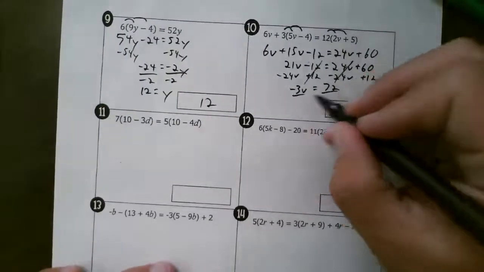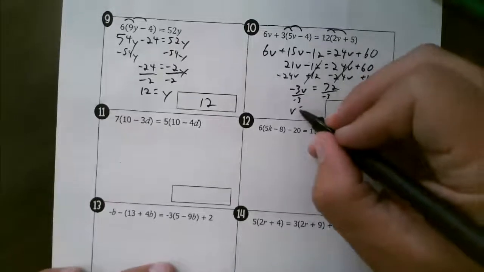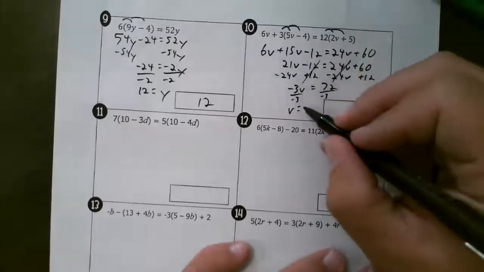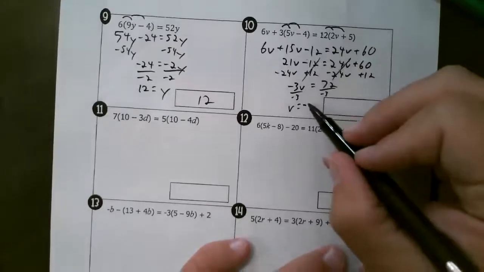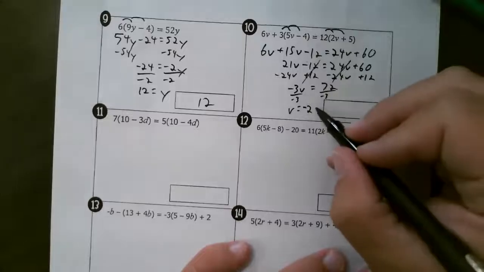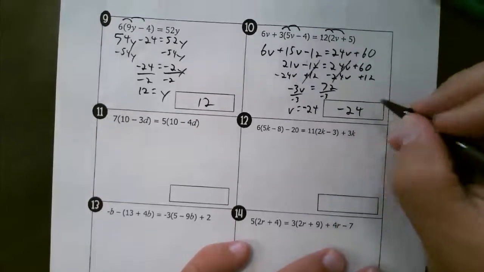Divide both sides by -3. If you're trying to do this in your head without a calculator, we do have a negative value because one was positive, one was negative. 3 goes into 7 2 times with 1 left over. So then it would be 12. 12 divided by 3 is 4. So that's 24. So we have -24 as our final answer.